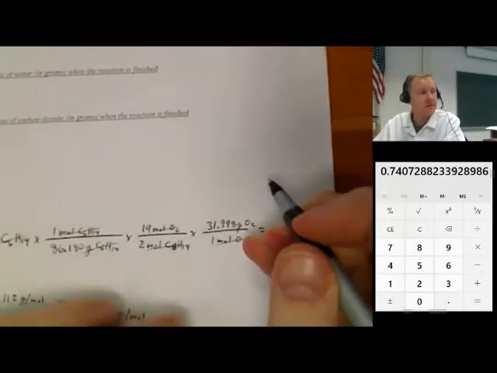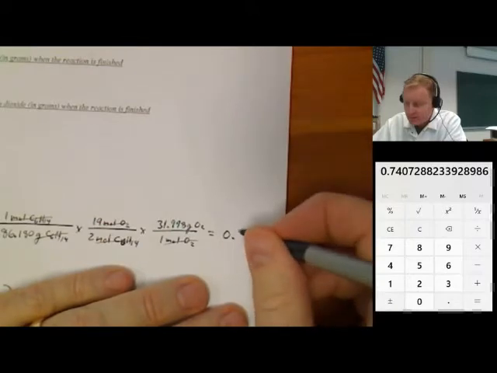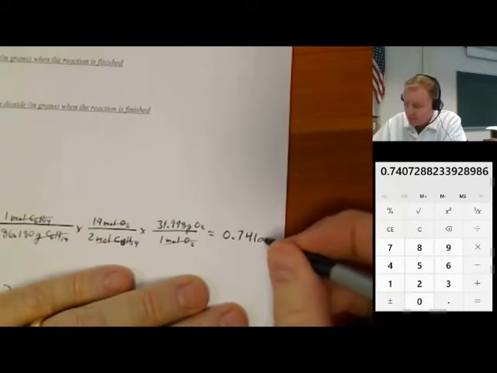And so it's saying to use up all that hexane, I would need 0.714, rounding off significant figures, grams of oxygen. So to burn up all of this, I need this much oxygen. I need 0.714 grams of oxygen.